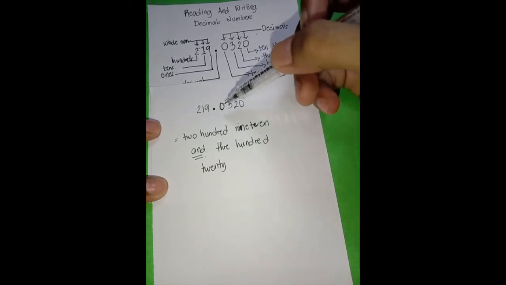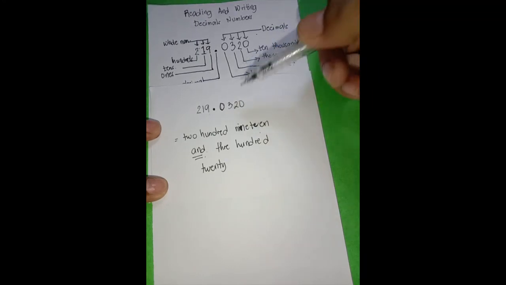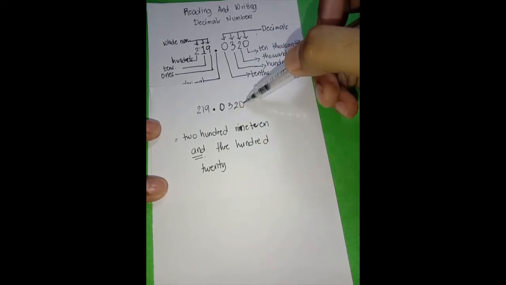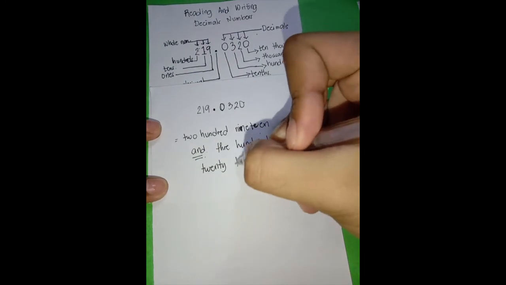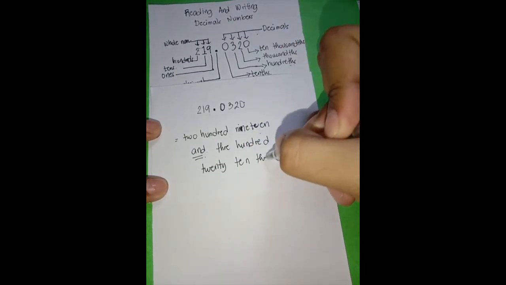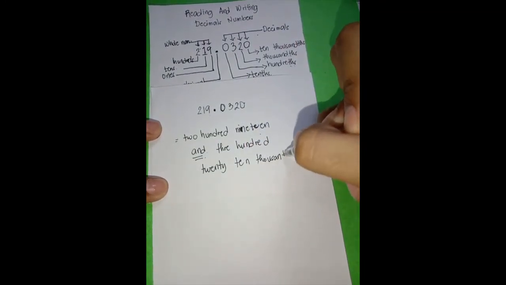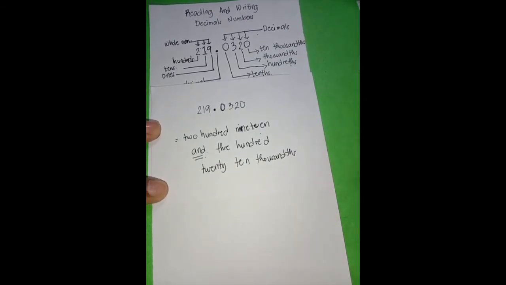If we have here the tenths, hundredths, thousandths, ten thousandths, therefore we will write ten thousandths. And it is read as 219 and 320 ten thousandths.